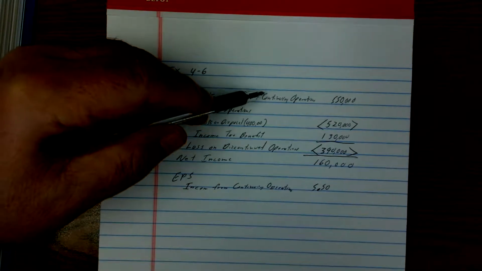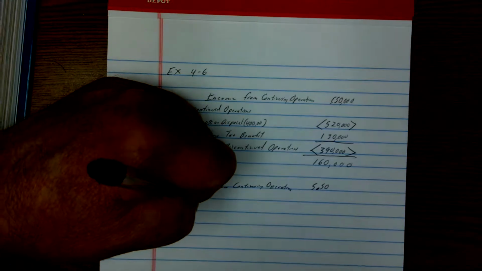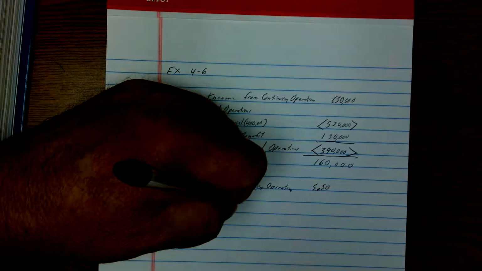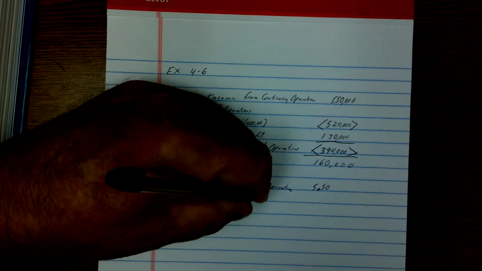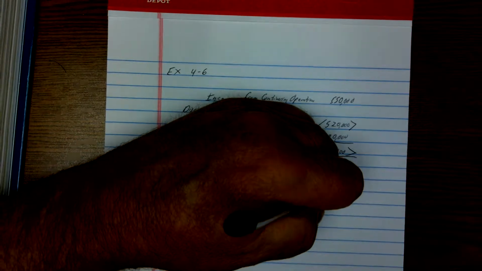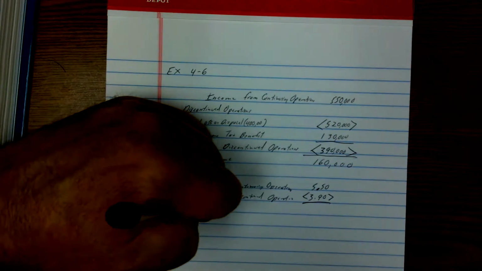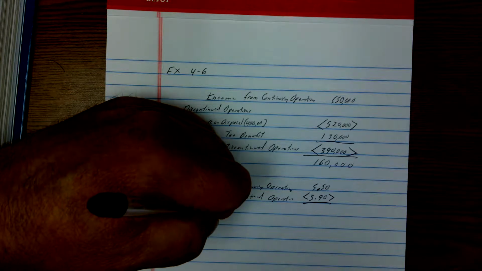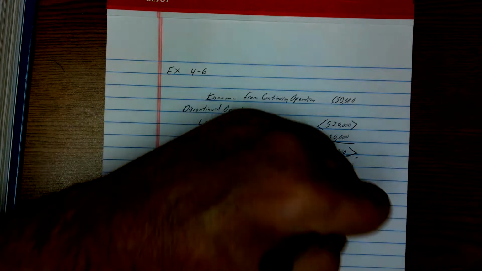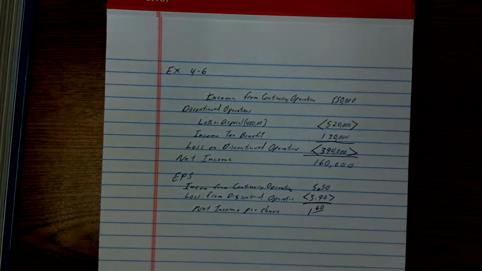The 550,000 divided by the 100,000 shares, minus our loss from discontinued operations, and that's 390. And that will give us net income per share of $1.60. All right, so that's exercise 4-6.